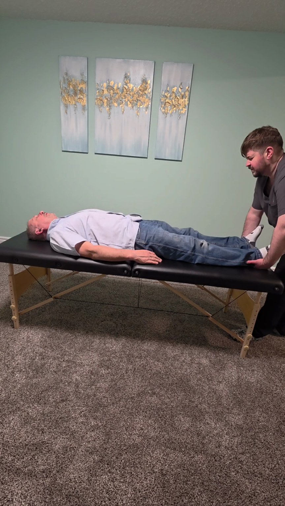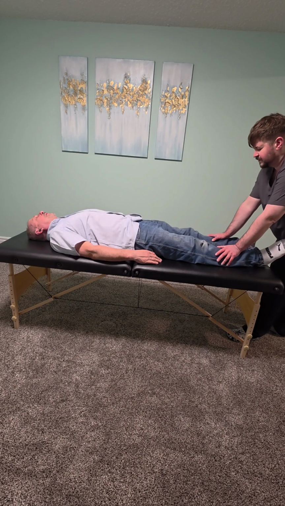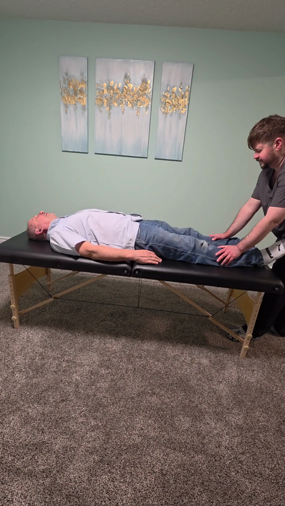So the rhythm is symmetrical. It's a good quality. It goes fully into flexion extension. Rate is 10. Okay. Let's proceed to the shins.